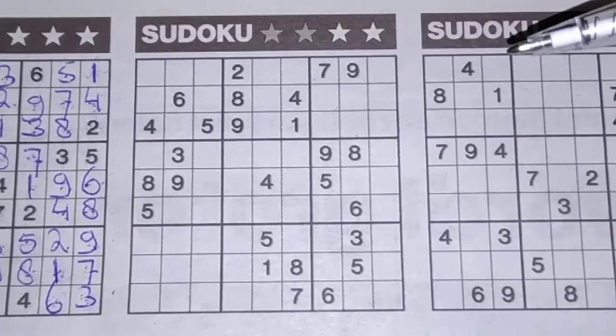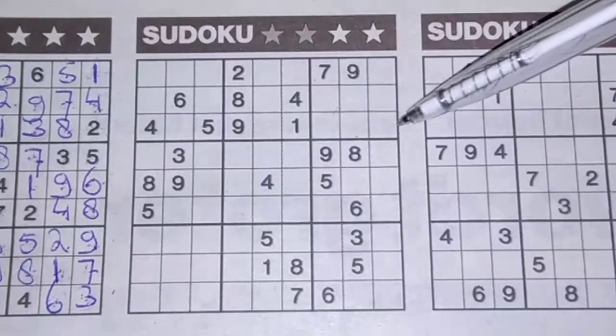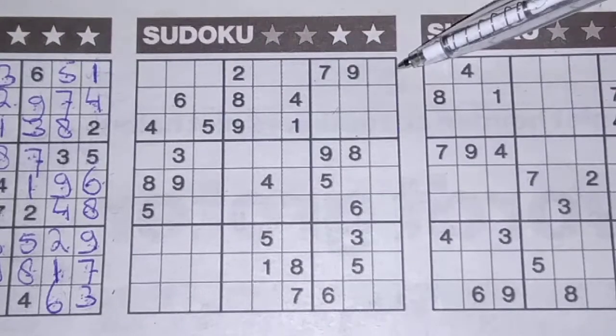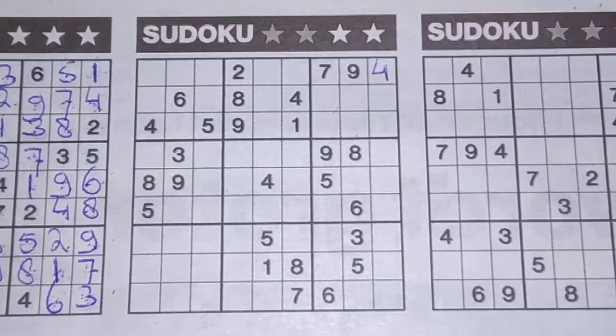So let's get started. We have a 4 in this row, a 4 in the second row. So in the first row, the only place for the 4 should be there.